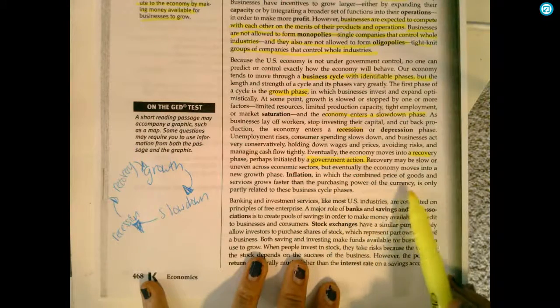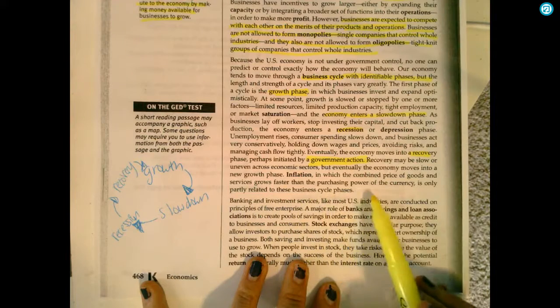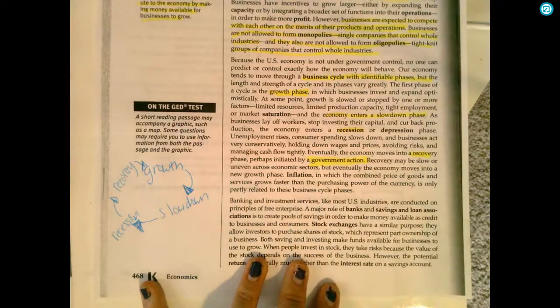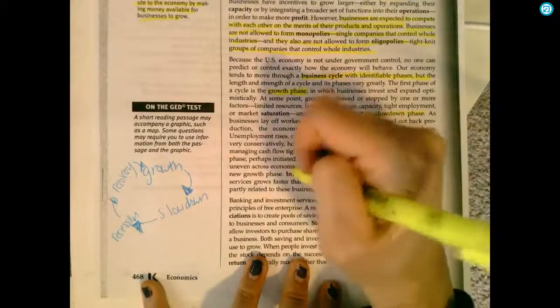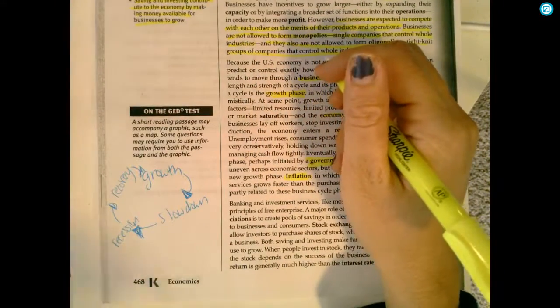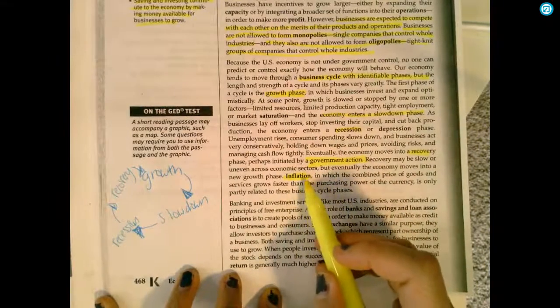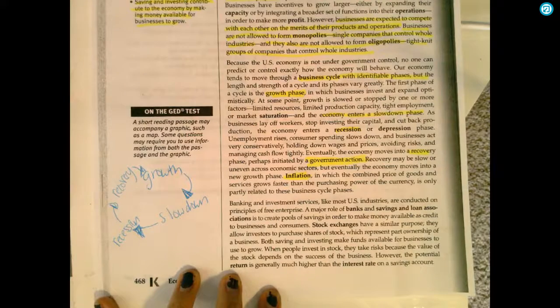Inflation, in which the combined prices of goods and services grow faster than the purchasing power of the currency, is only partly related to these business cycle phases. So as prices go up, like the price of food or gas or new cars or whatever it is, as that rises, that's inflation. But they say it's only partly related to what cycle our economy is in.